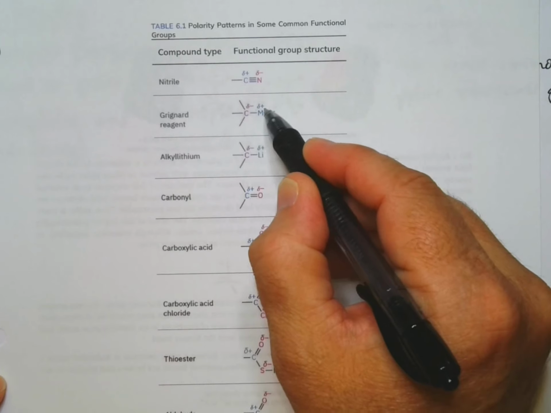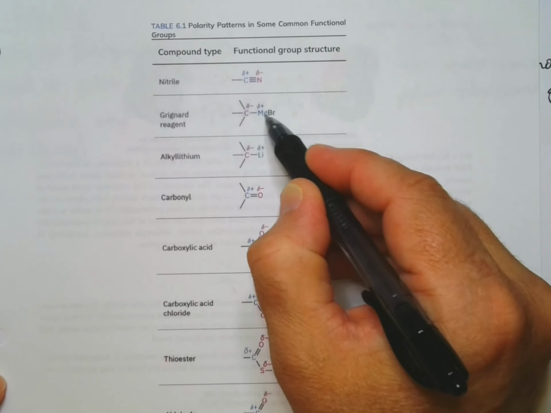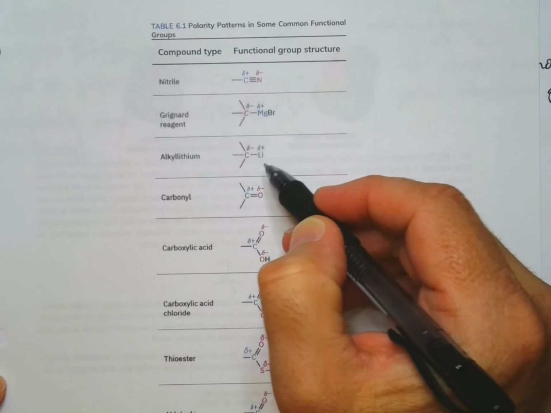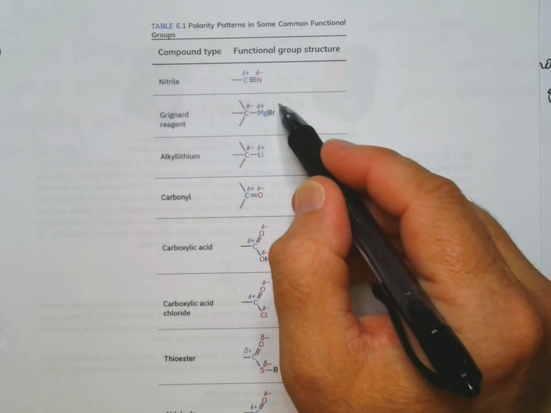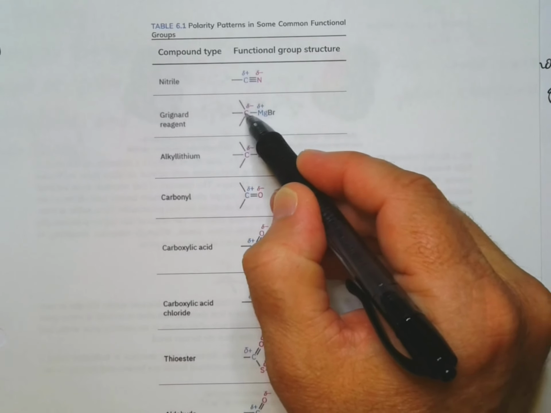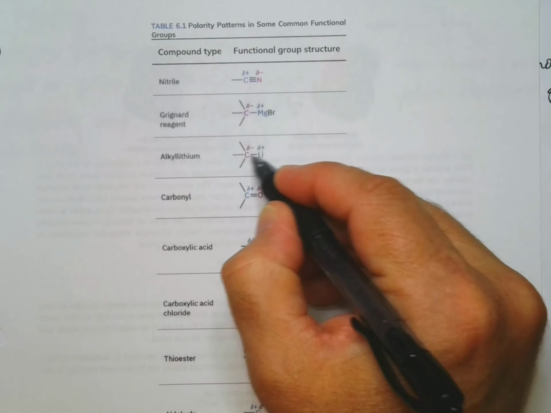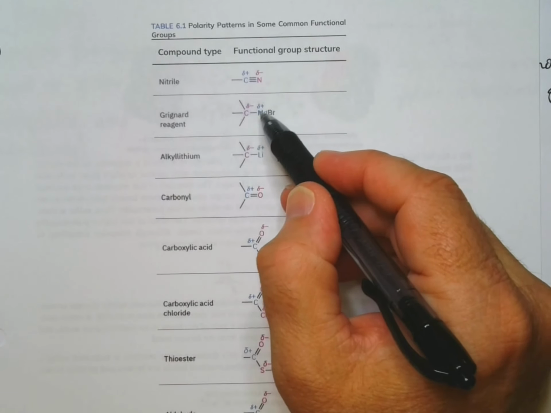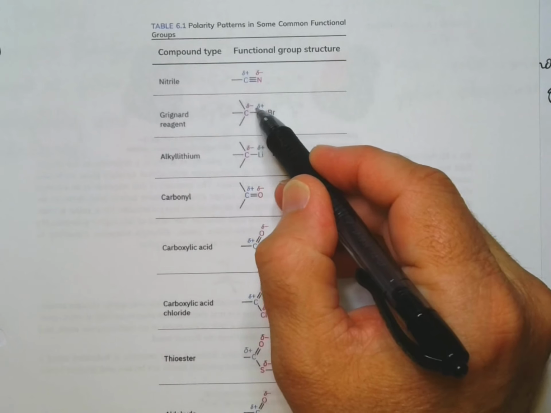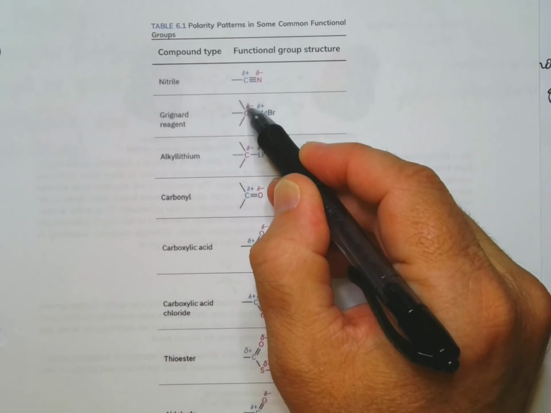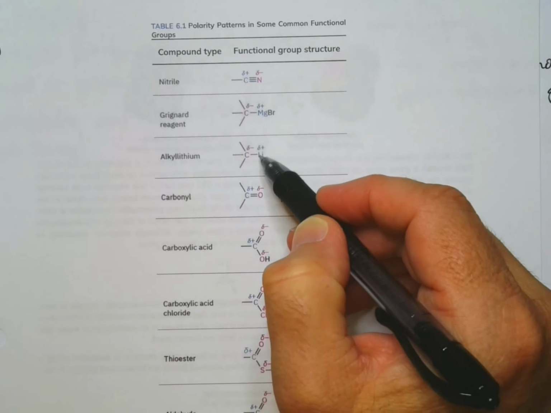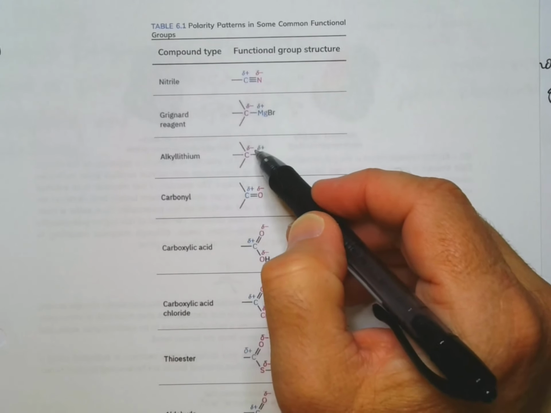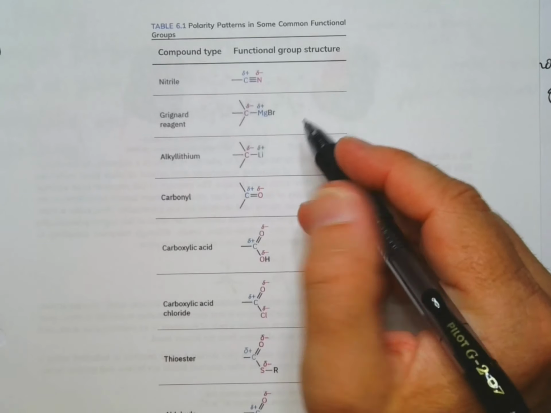We have something not very electronegative, so magnesium with the Grignard reagent or lithium with the alkyllithium reagent. Both magnesium and lithium are much less electronegative than carbon. So in the carbon-magnesium bond, or the carbon-lithium bond, the electron density is more on the carbon. So our partial negative charge is on the carbon and partial positive charge on the metal. So these two react differently than a lot of these other polar species.